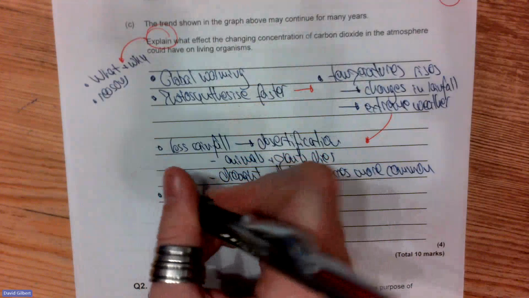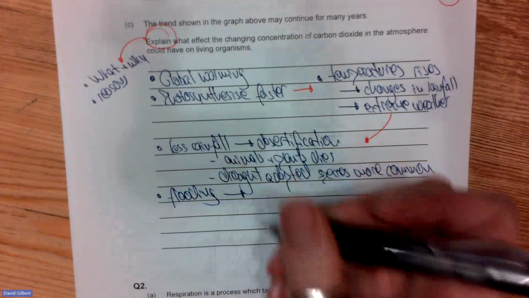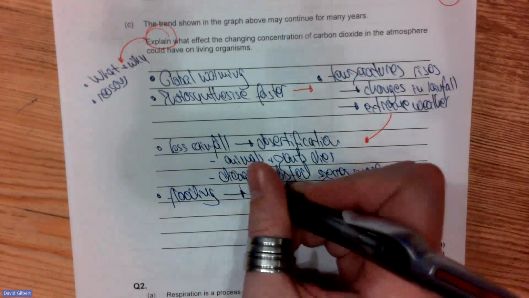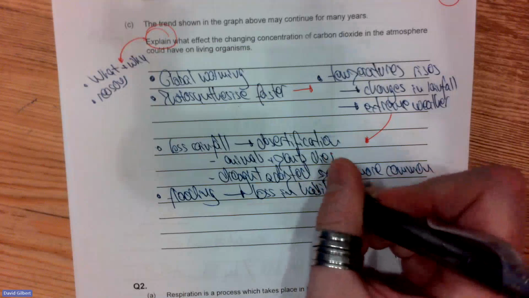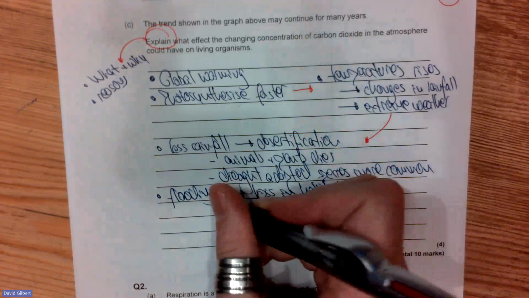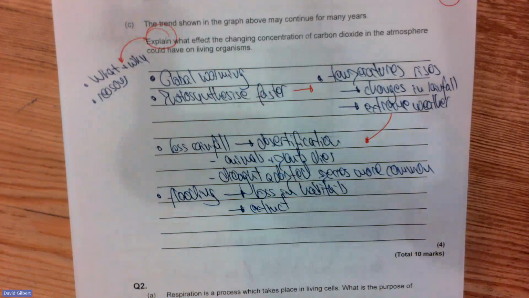Whereas conversely, more rainfall can cause flooding, which might cause losses in habitat. Organisms that live near the coast or large water bodies could become extinct.